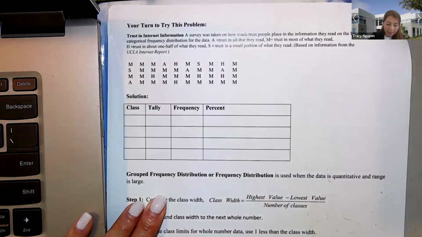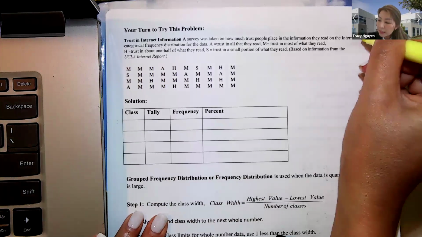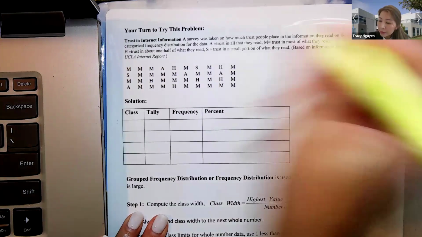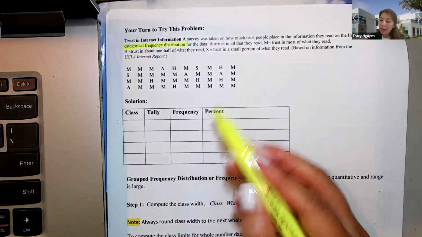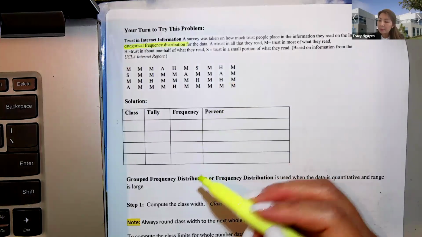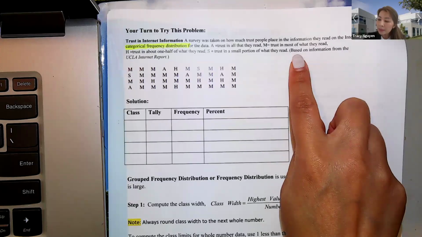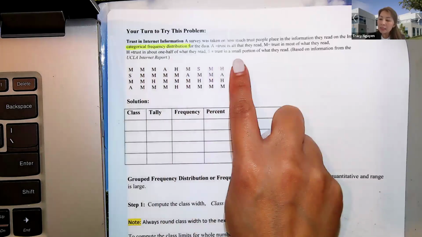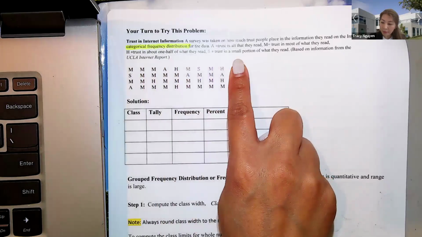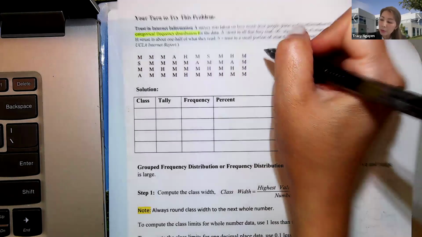Let's construct again what the problem is asking us to do here: construct a categorical frequency distribution for the data, because we have qualitative data here. The categories are: A, trust in all; M, trust in most of what they read; H, trust in about 1/2 of what they read; and S, trust in a small portion of what they read. All right, so now we're going to figure out the total.